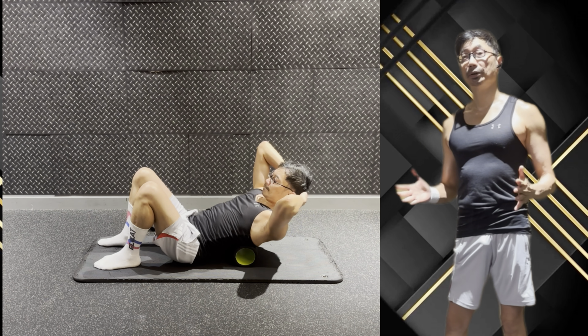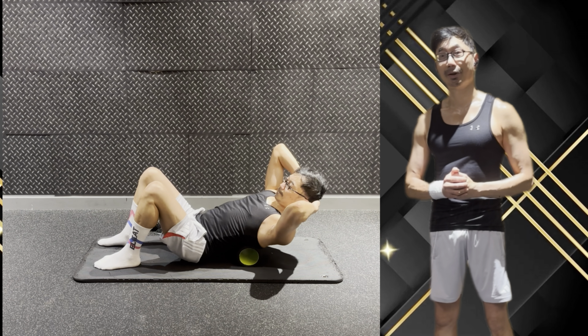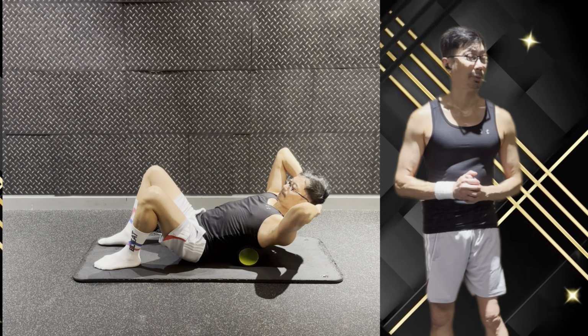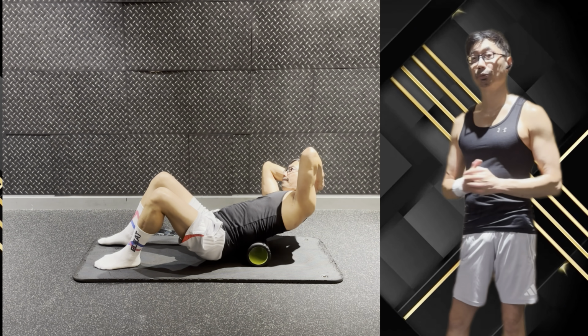Now, when you're mobilizing a stiff joint area, you want to make sure that you can take a deep breath or two into this position and stay here and allow the roller or the ball to respectfully press into these areas, asking them to mobilize.